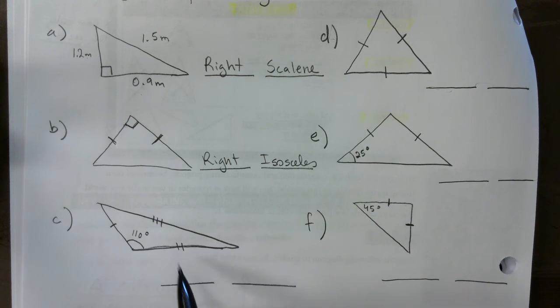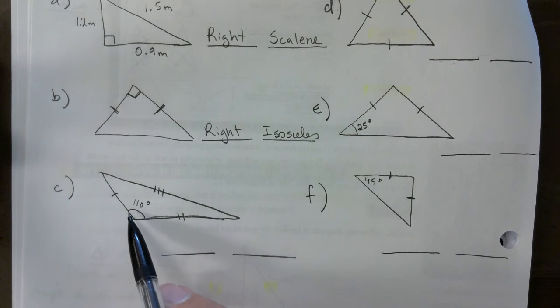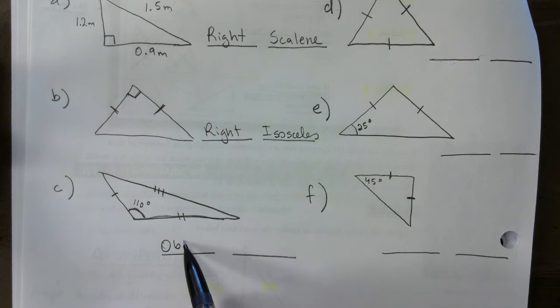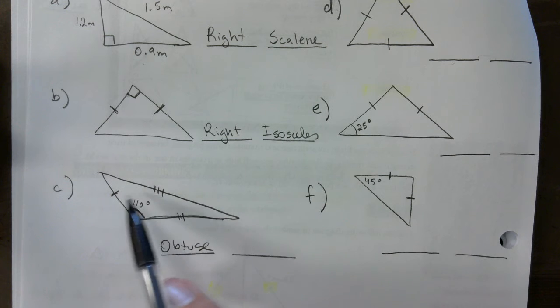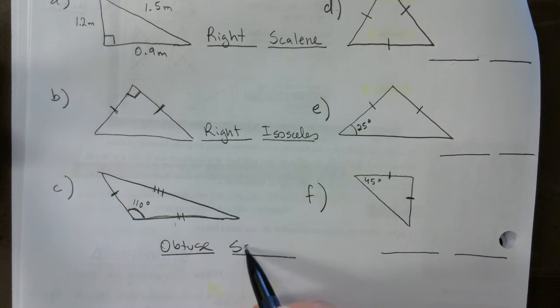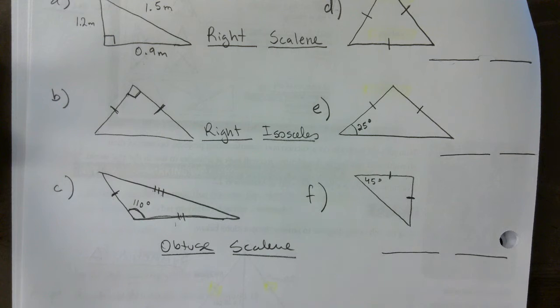What about this one, C? In terms of angle, this one will tell you that it's obtuse, right? I always like to do angle first, then measure side lengths second. And you know these markings, 1, 2, 3, that means that all three sides are different, so scalene. It's an obtuse scalene triangle.